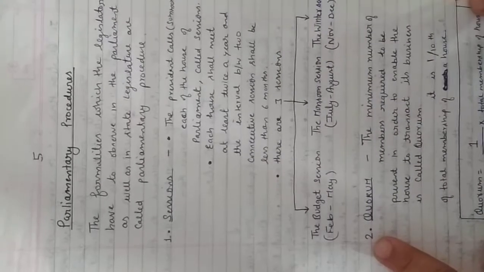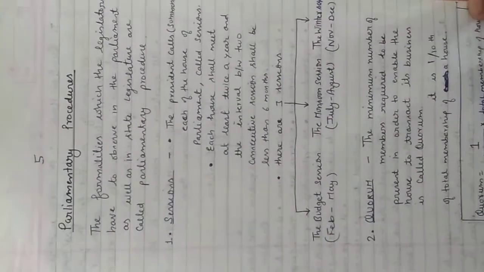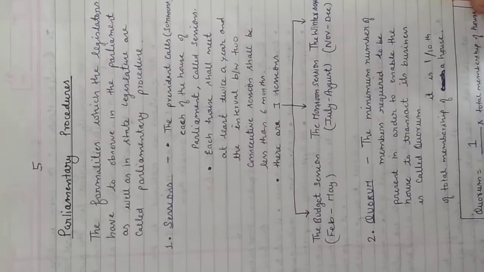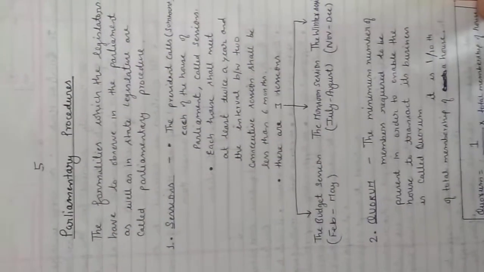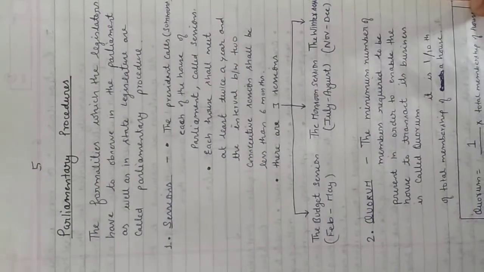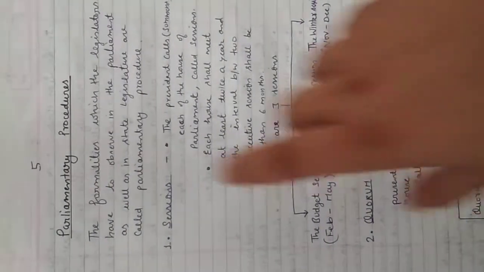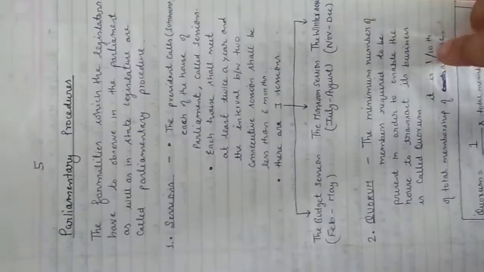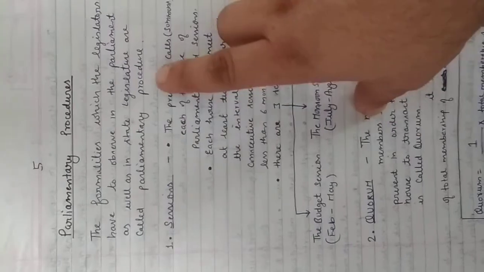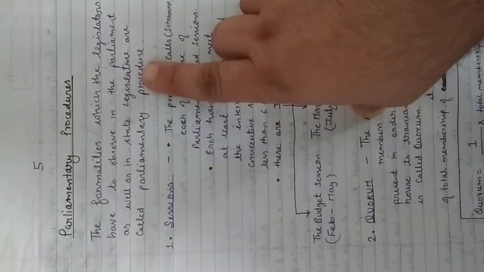Means he will have to resign from either of the posts. Then parliamentary procedures means these are the ways to carry out the functioning of the parliament, how the motions are put forward and voted upon, right? Now parliamentary procedures are the formalities which the legislatures have to observe in the parliament as well as in state legislatures.